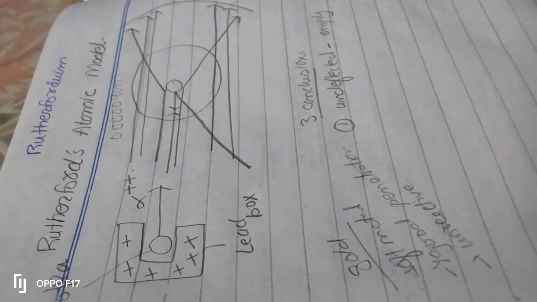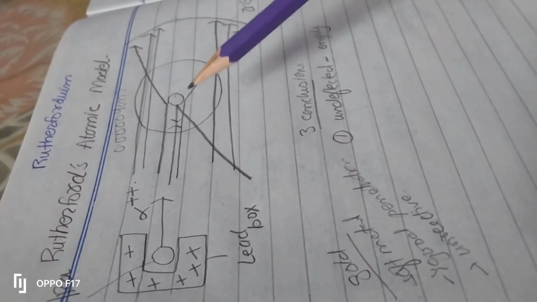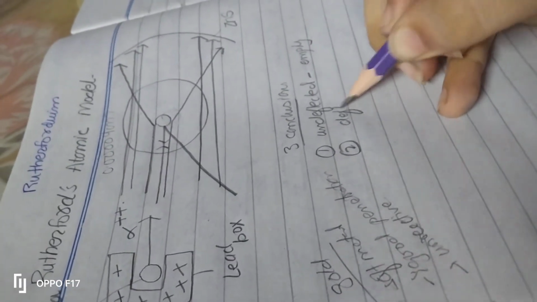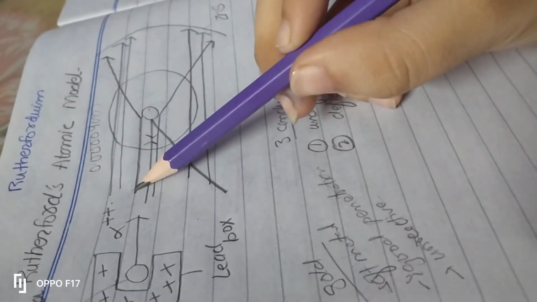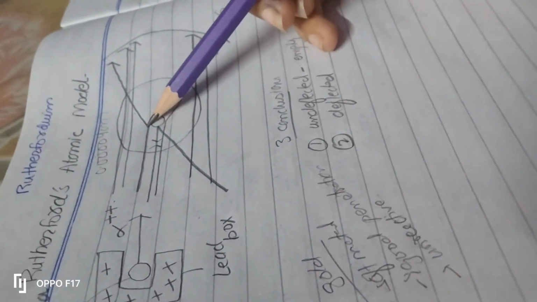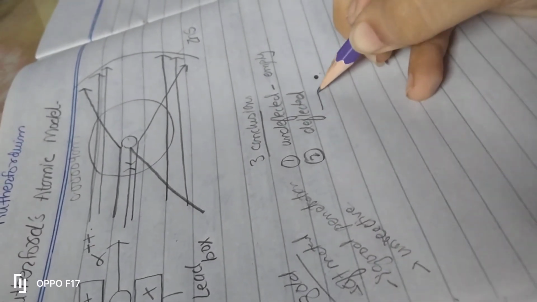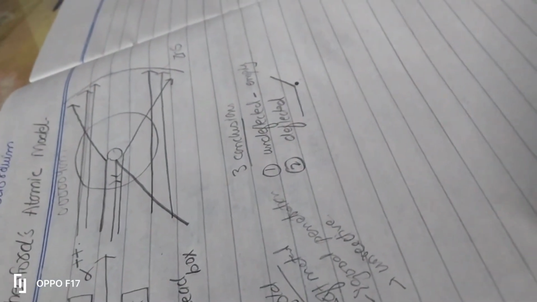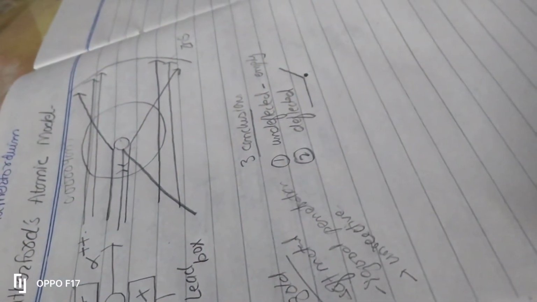Now, very few, like 2 to 3 particles, deflected. Why? Because they were near the positive charge. As you can see, they were near the positive charge and they repelled each other like this. This is the nucleus and it's going like this because it's repelling. And very few, like 1 or 2, rebounced, or you can say bounced back.